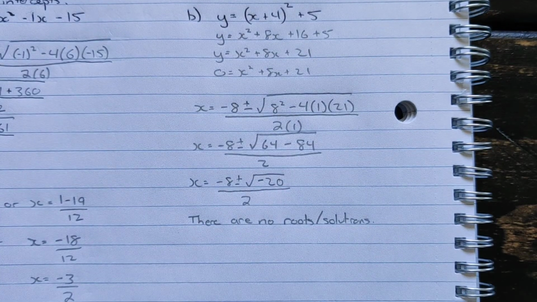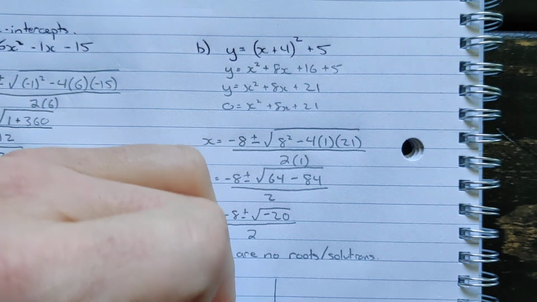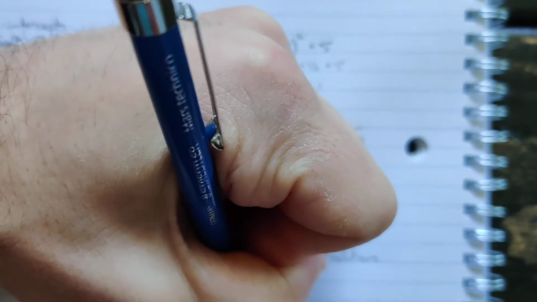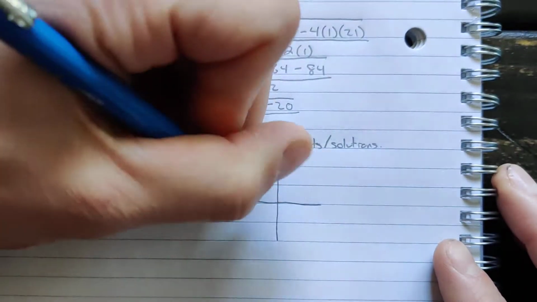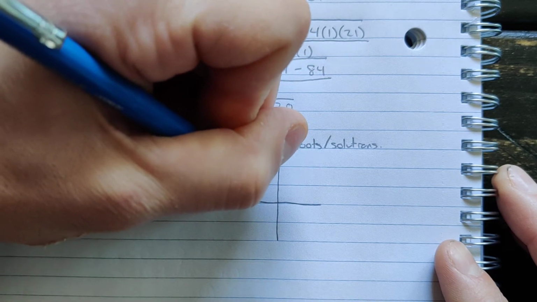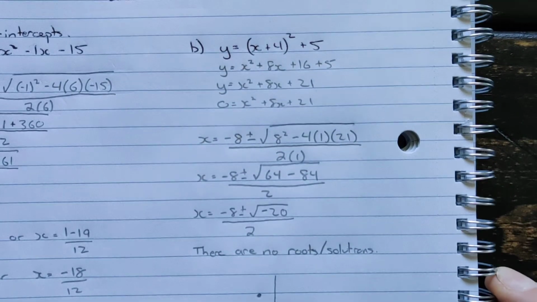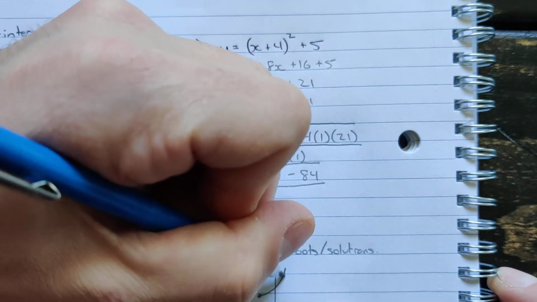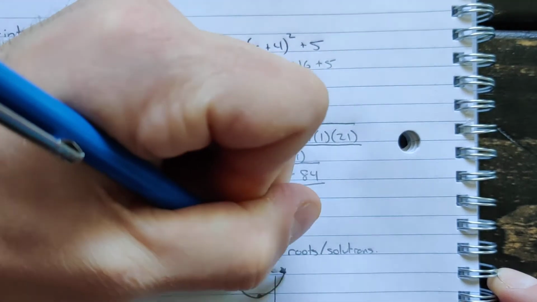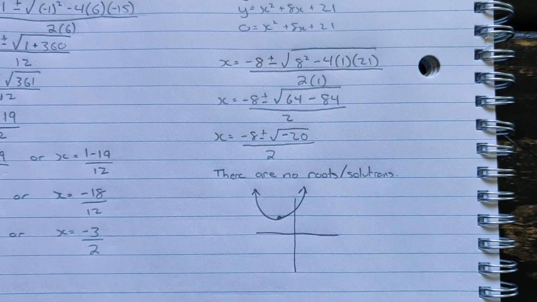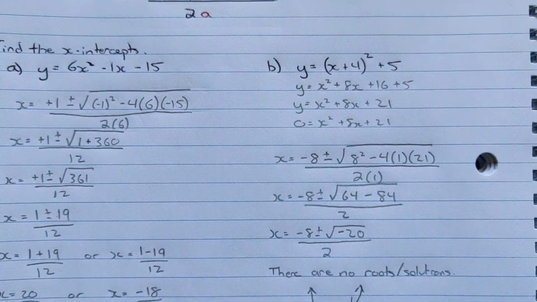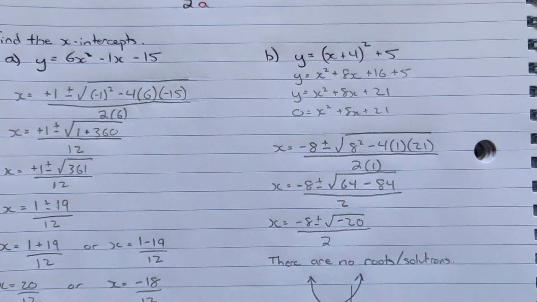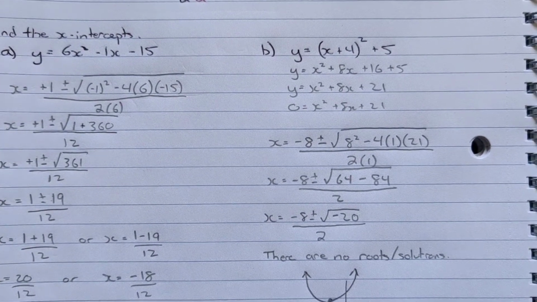If you were to graph this really quick, you can look at a graph as well and say approximately negative 4 and 5 is going to be the vertex. So negative 4 and 5, maybe somewhere over here is our vertex, and it's opening up. So it's going to open upwards. You can see this graph opens upwards. There are no x-intercepts because it doesn't cross the x-axis. So if you get a negative under the square root sign, then there are no roots or solutions.